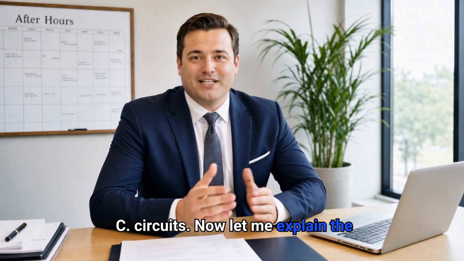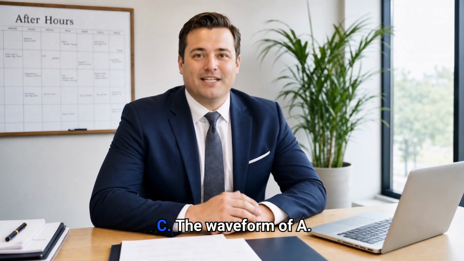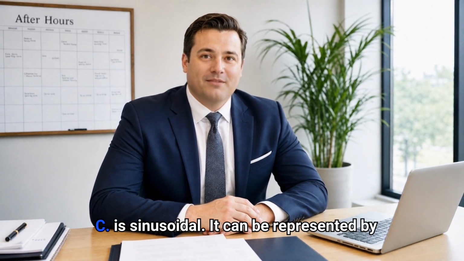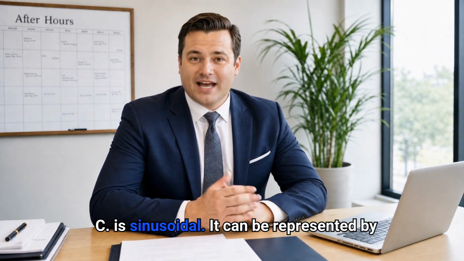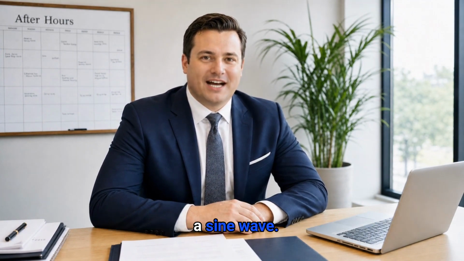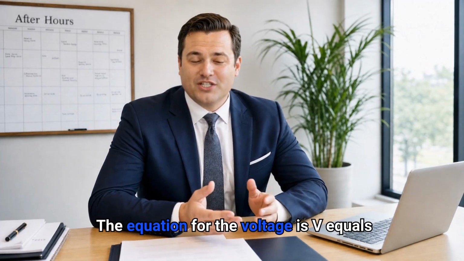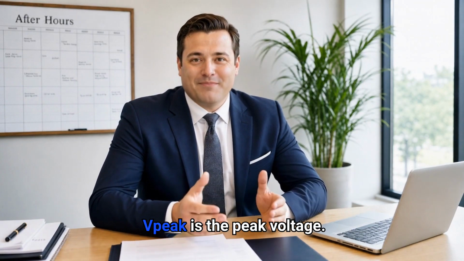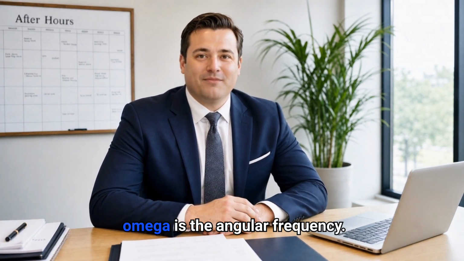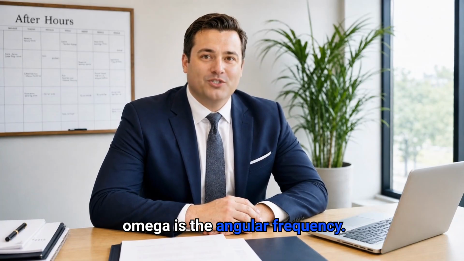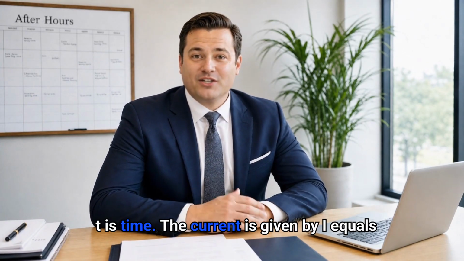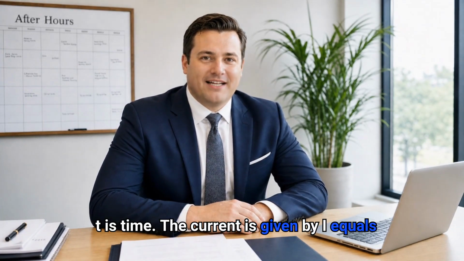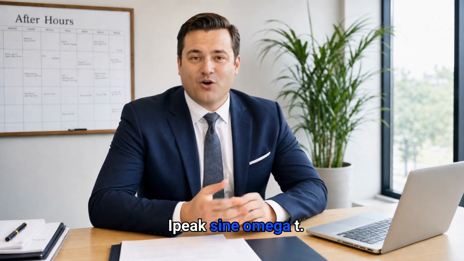Now, let me explain the waveform of AC. The waveform of AC is sinusoidal. It can be represented by a sine wave. The equation for the voltage is V equals V peak sine omega t. V peak is the peak voltage. Omega is the angular frequency. T is time. The current is given by I equals E peak sine omega t.